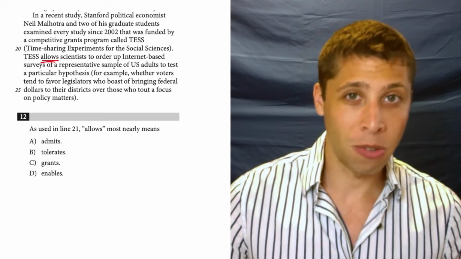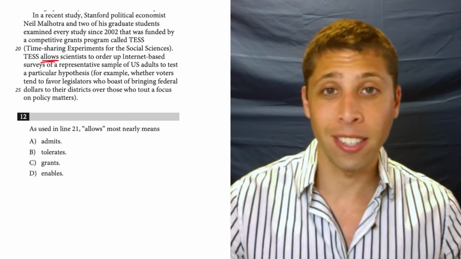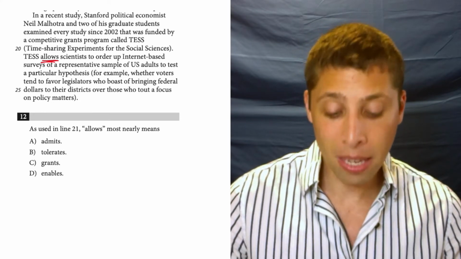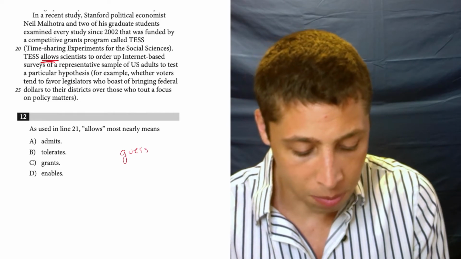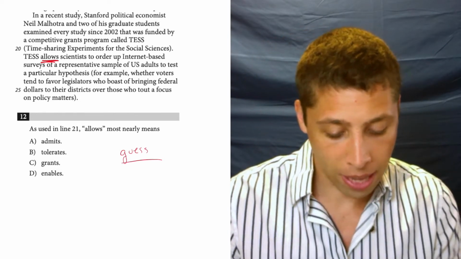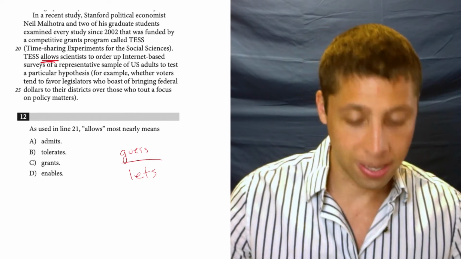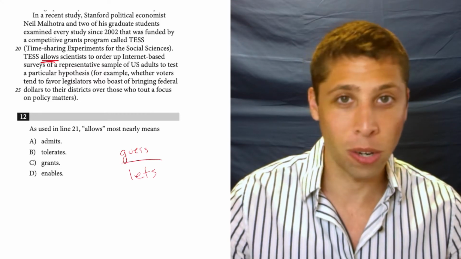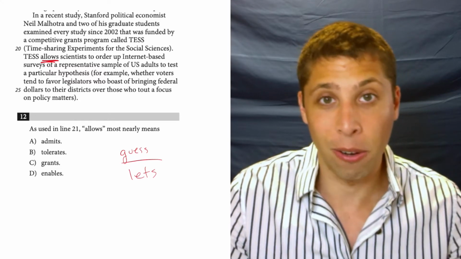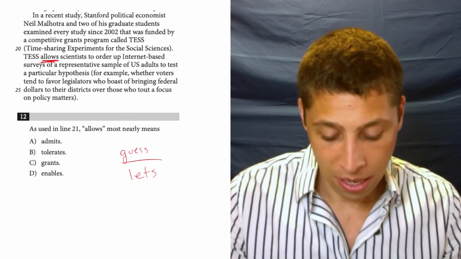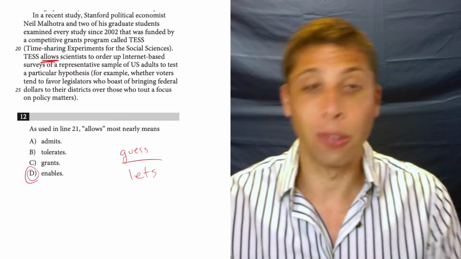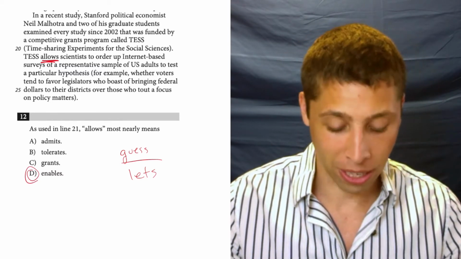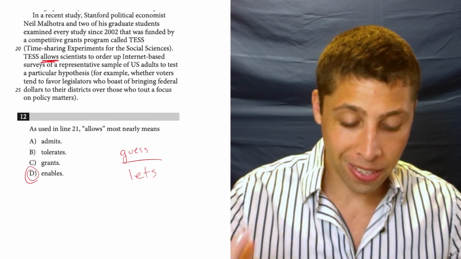Now, normally when I do these, I like to find some other word in the sentence that clues me into what they're trying to say here, but I don't really have that. To me, my guess of what they're saying is pretty straightforward. They're saying something like, let's, as in TESS lets scientists order up some internet-based surveys. So I changed the wording a little bit, but it seems like that's what it means. So, enables.